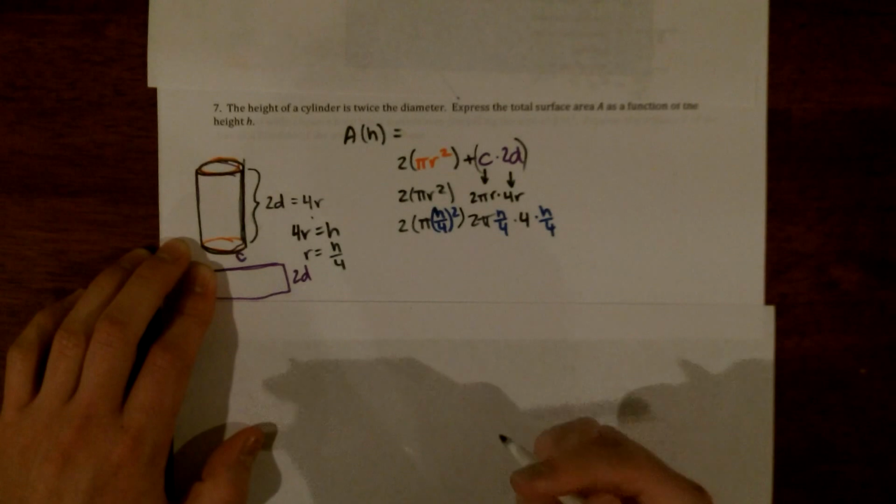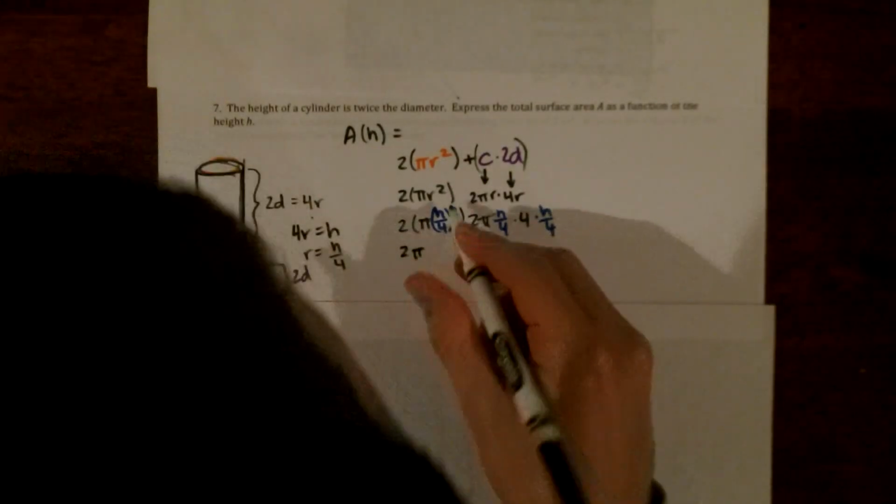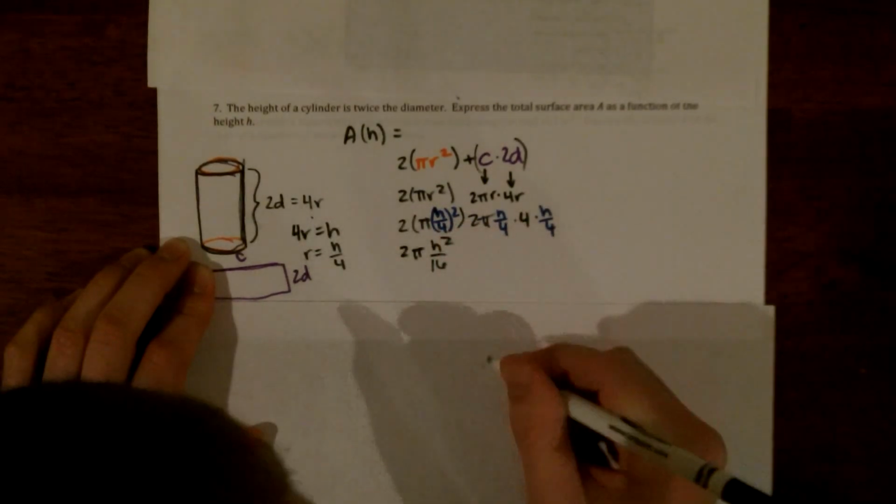So let's simplify this down now. We have 2 pi times h over 4 times h over 4, which is really just h squared over 16.